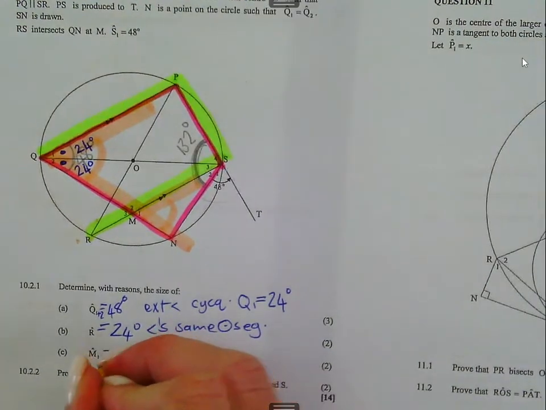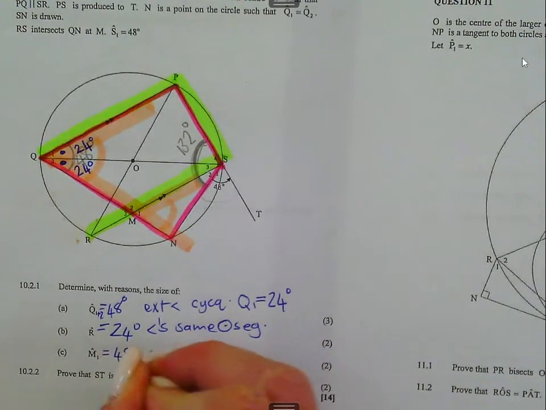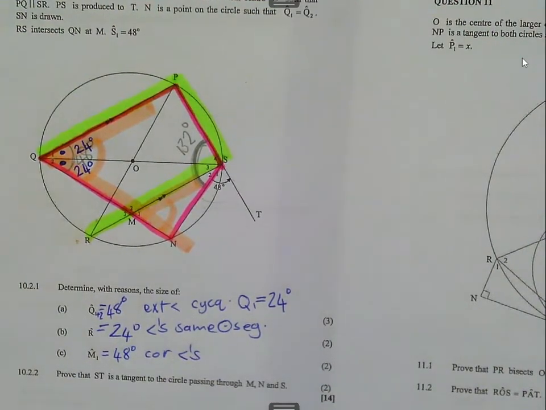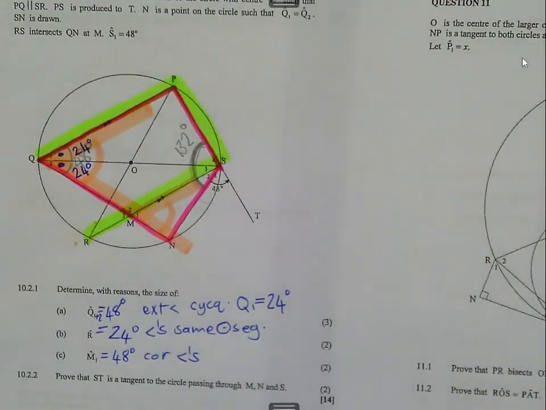Okay, so M1 is equal to 48 degrees, corresponding angles. Then you didn't have to calculate another angle. Remember what I told you? It doesn't matter if you miss one or if you have to calculate another angle first. But if it only counts 2 marks, that means you probably don't need another angle. But it's fine if you use another one.